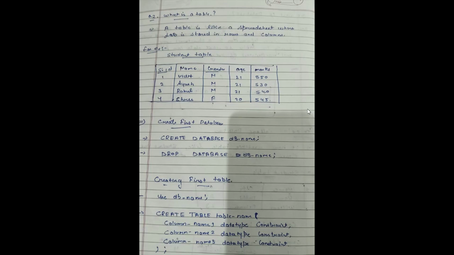Here you can also see an example student table. We have the column names: student ID, name, gender, age, marks, and we have four rows. In row 1 we have 1, the name is Vidit, gender is male, age is 21, and the marks is 550. They are different things. Now we are going on to creating our first database.